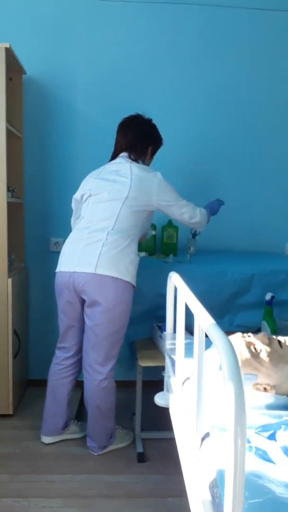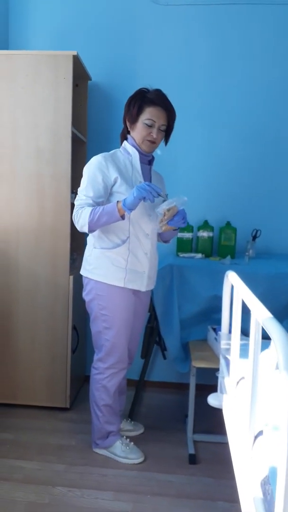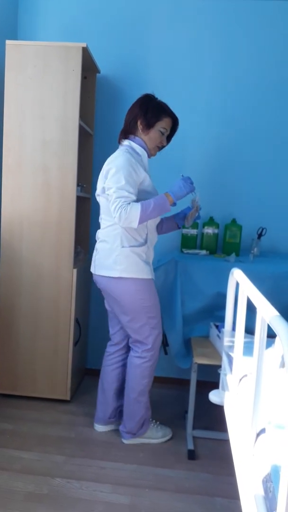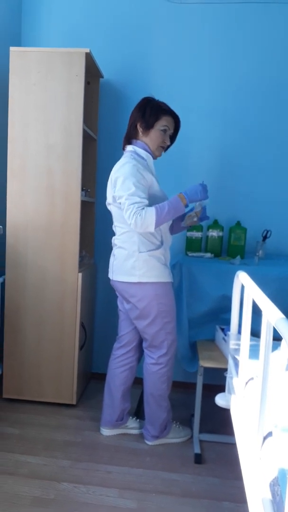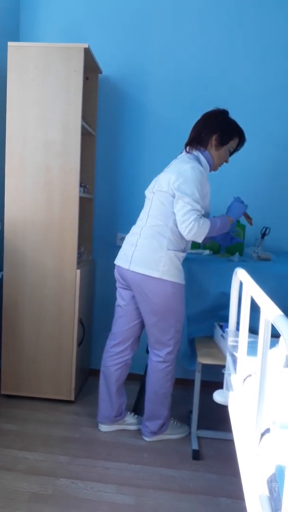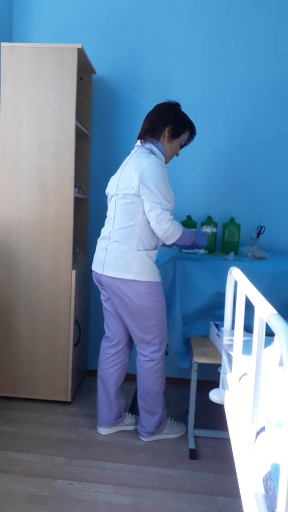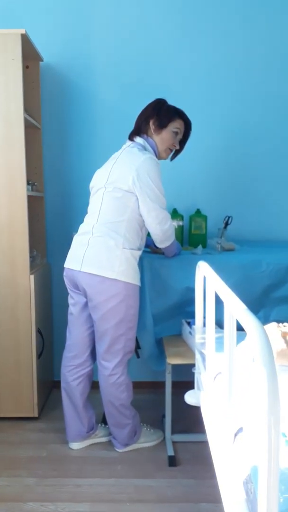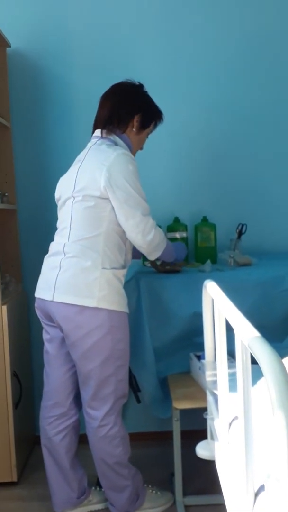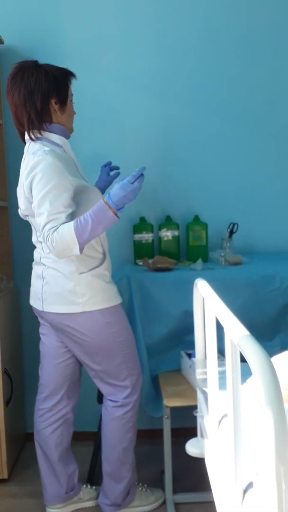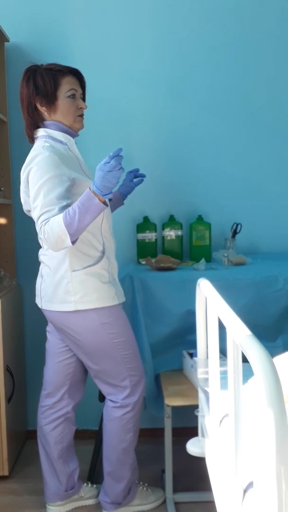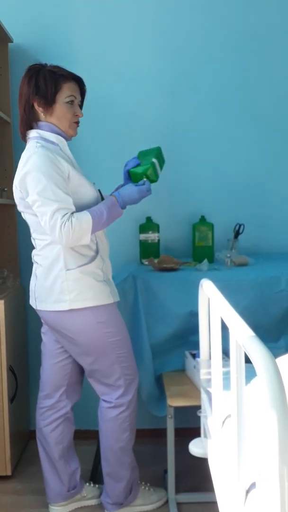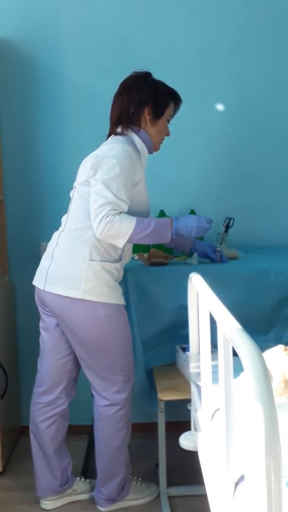You can comment on what I'm doing now. Prepare sterile material. Now I clean the vial. What solution must I use? An antiseptic for the ampoule or vial.